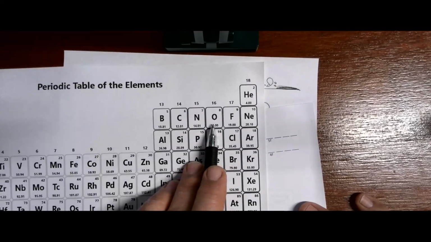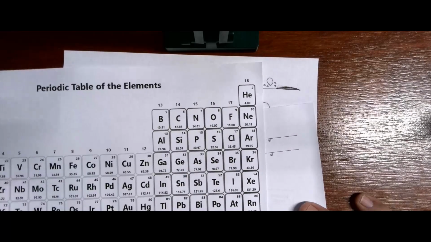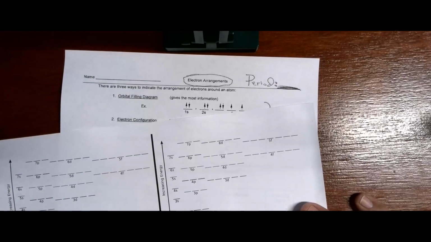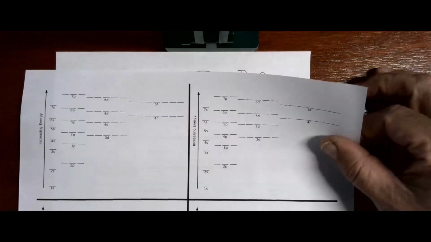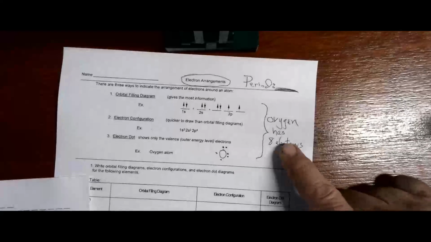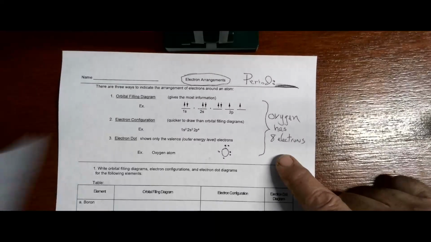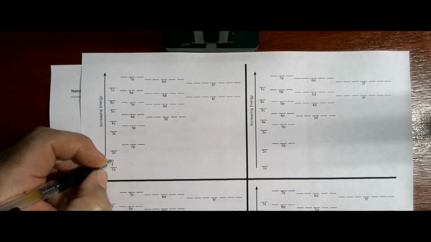All right, oxygen on the periodic table is atomic number 8, which means it has 8 protons. Now, in its neutral form, it will also have 8 electrons. The positive protons equal the negative electrons. So we would have 8 electrons. That's what I have over here. Oxygen has 8 electrons.